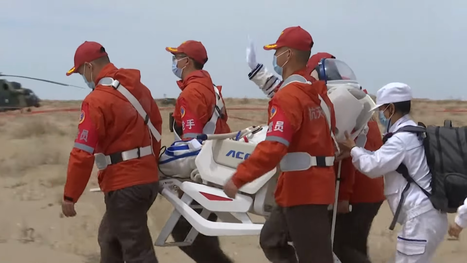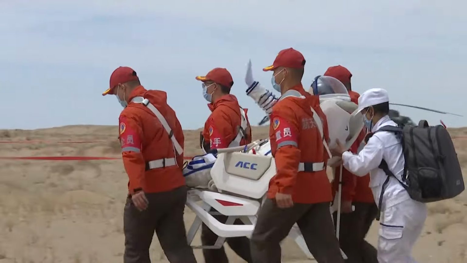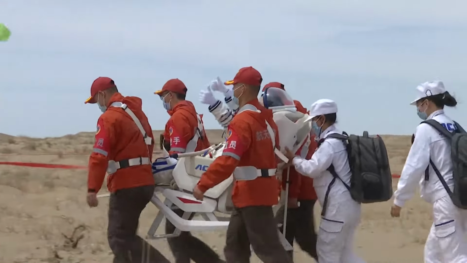You notice on the seats there is a logo ACC, which is Astronaut Center of China. Okay, right.